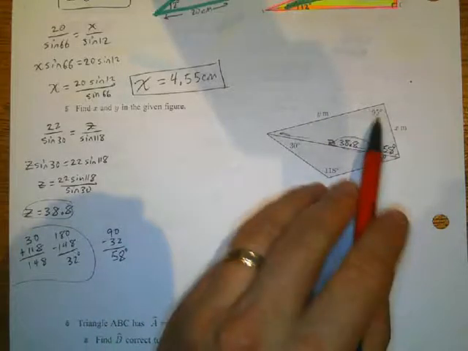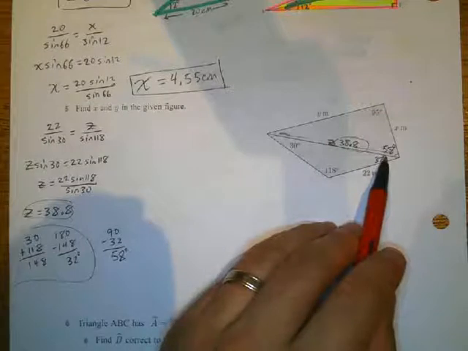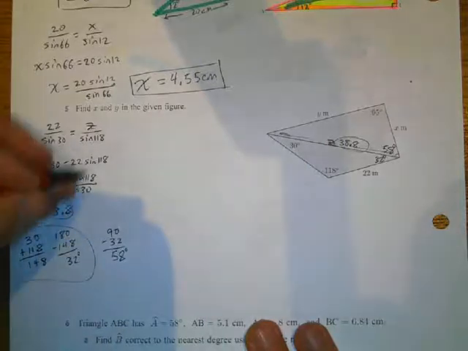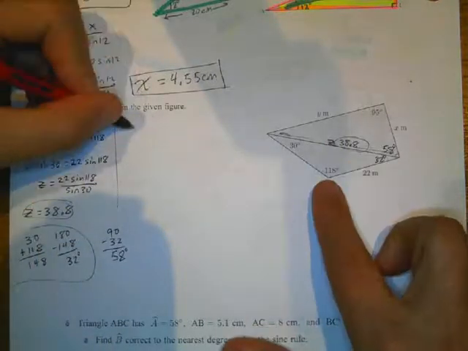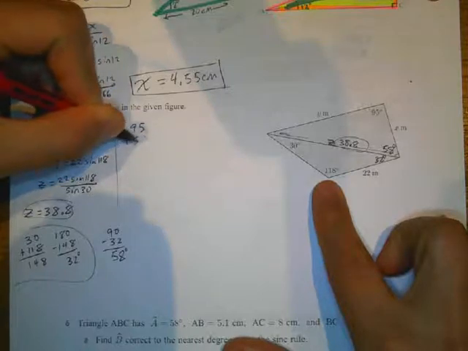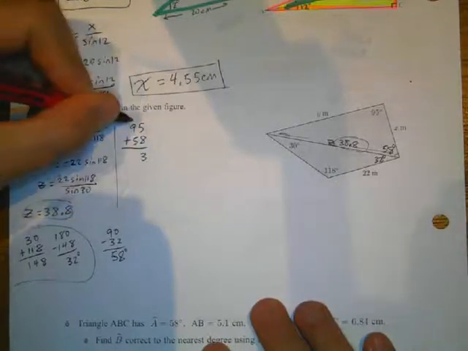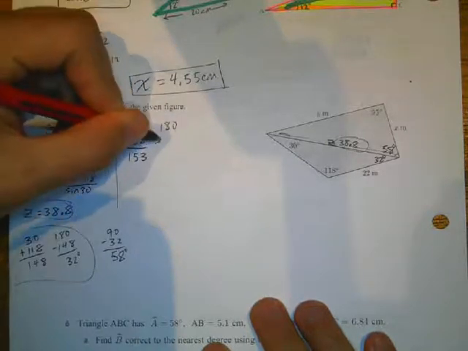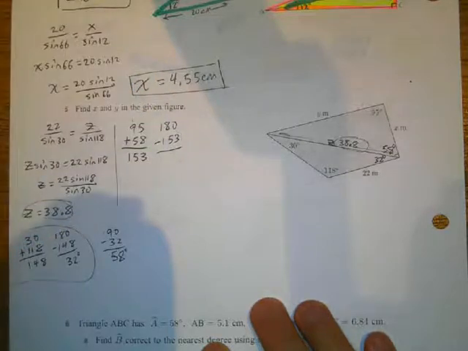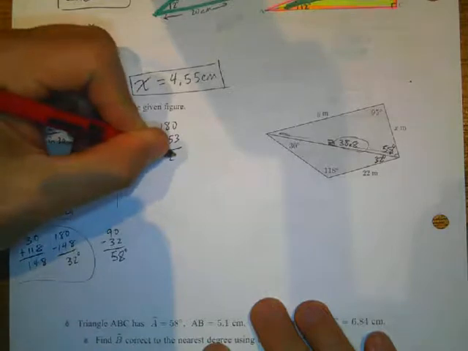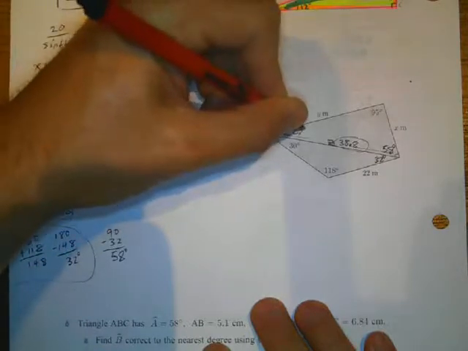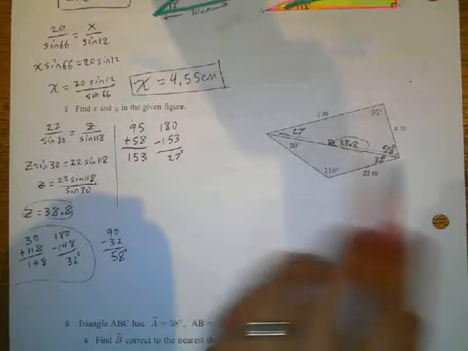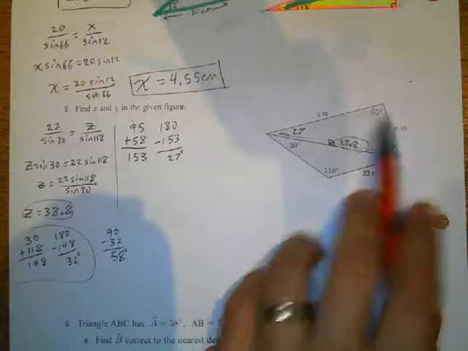Now that I know that's 95 and that's 58, I can figure out this other angle over here, which I'm going to need. So 95 plus 58 is going to give me 153. And if I do 180 minus 153, we get 27. So this is 27 degrees. Now that I know these angles, 27, 58, 95, and I know this one side is 38.8, I can figure out the other sides using law of sines.